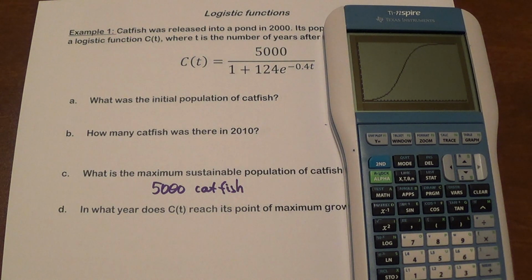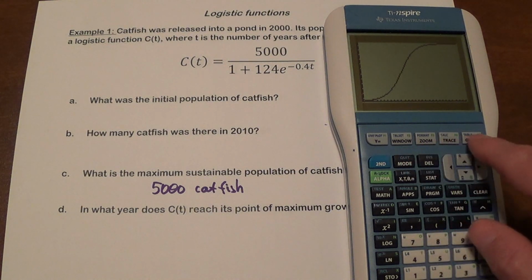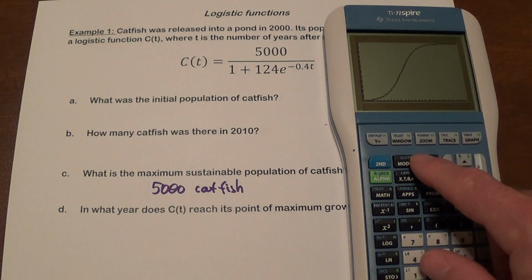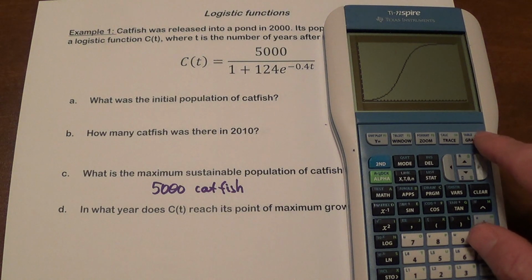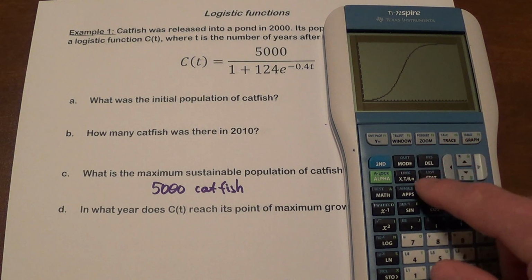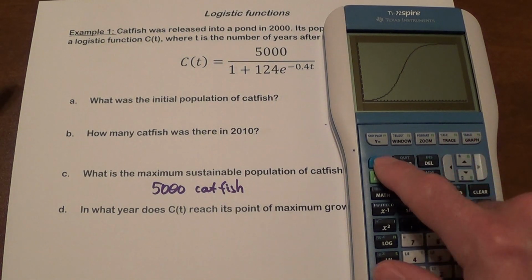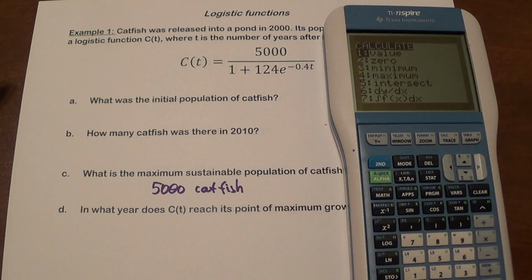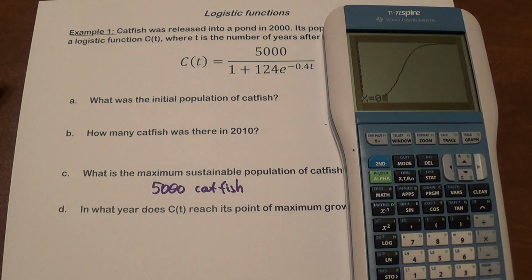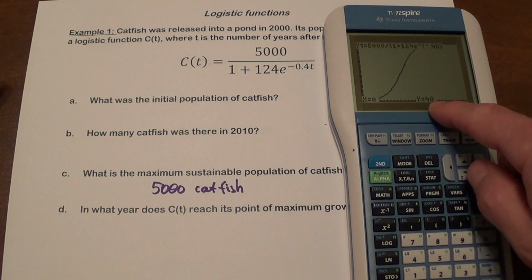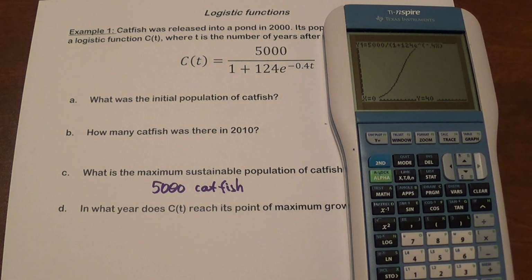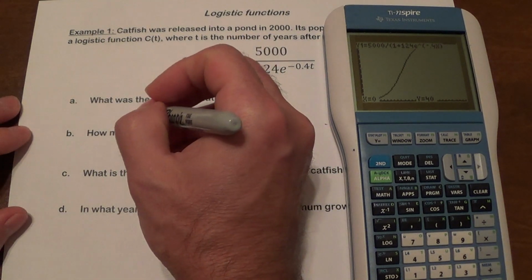What was the initial population? The initial population is when t was 0. So if we go to our math feature, we can go to second calc and enter value and press 0 for our x value. Our initial population was 40. So the initial population of catfish was 40.